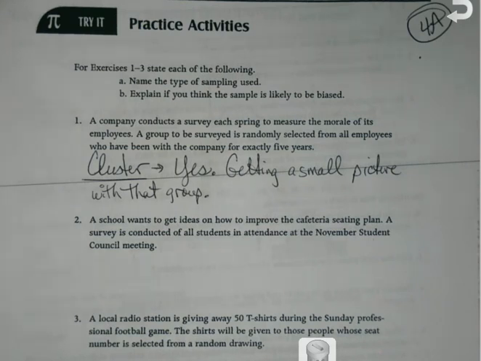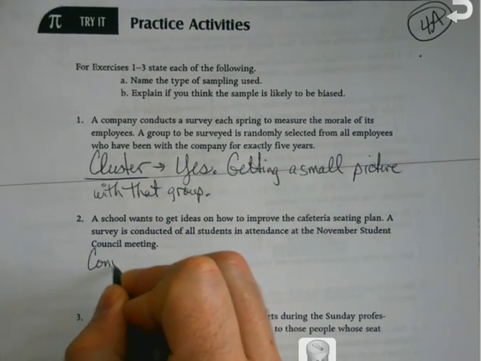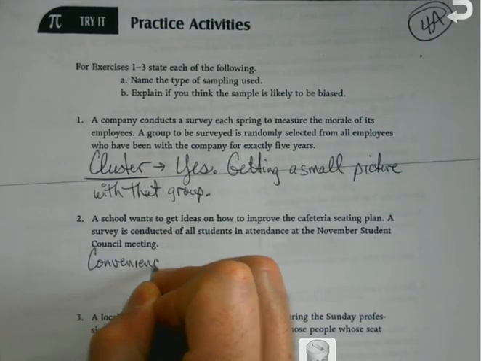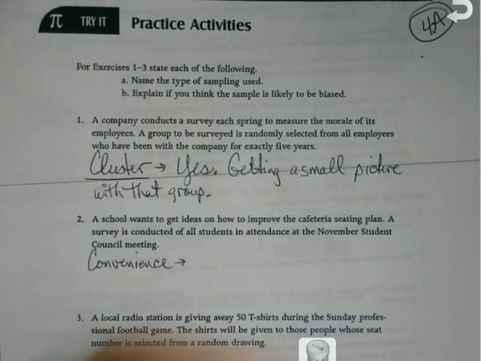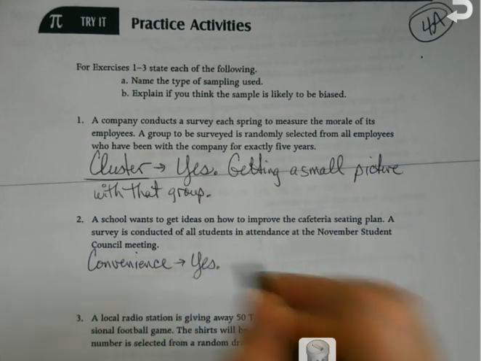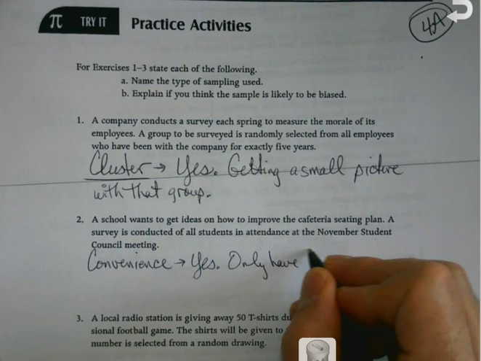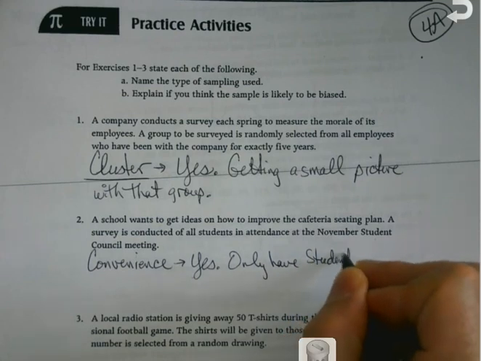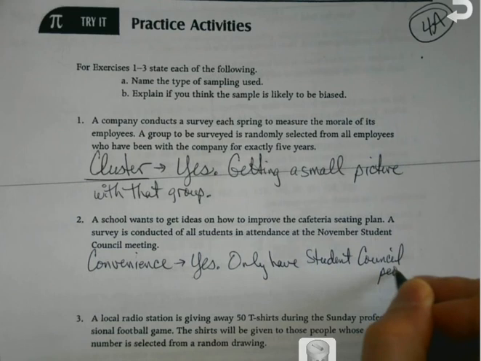So, and that's what I mean on a lot of these. Don't think that you have to go one route. Here, I absolutely can fight either of these. I could fight convenience. Now, would it be biased? Well, probably. Because I only have student council people representing everybody.